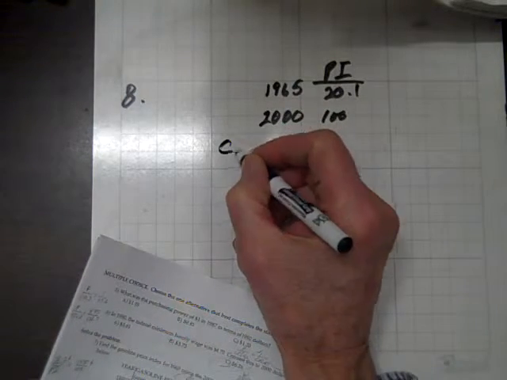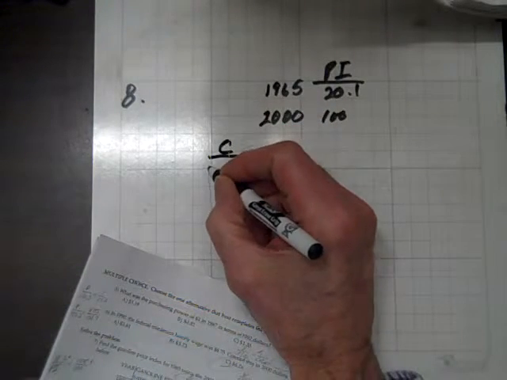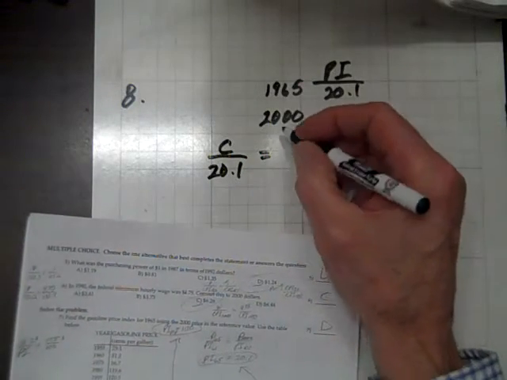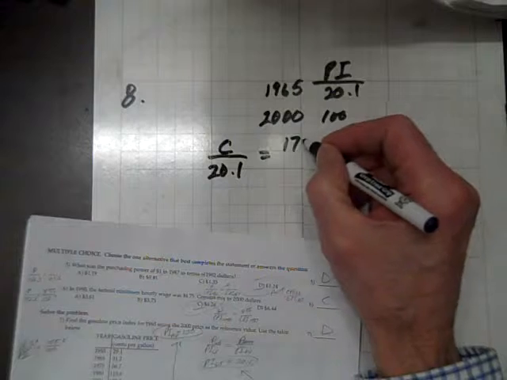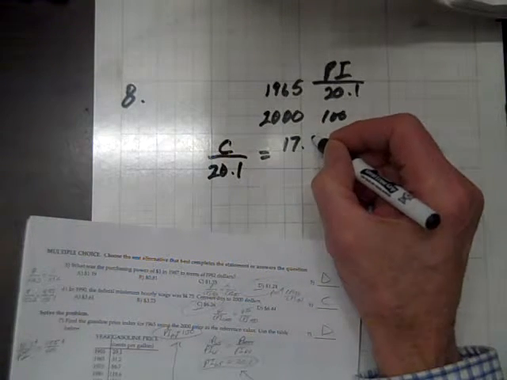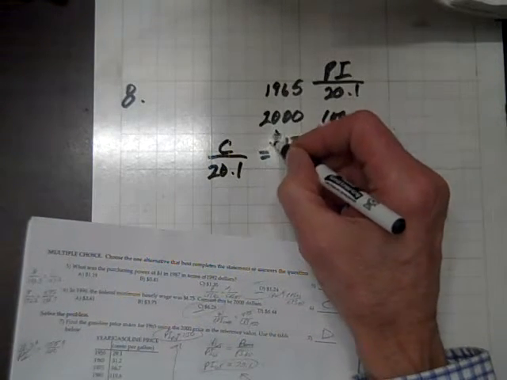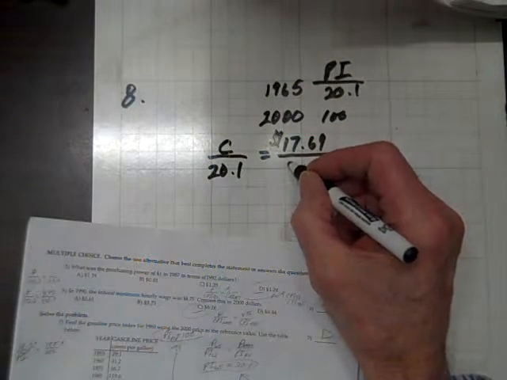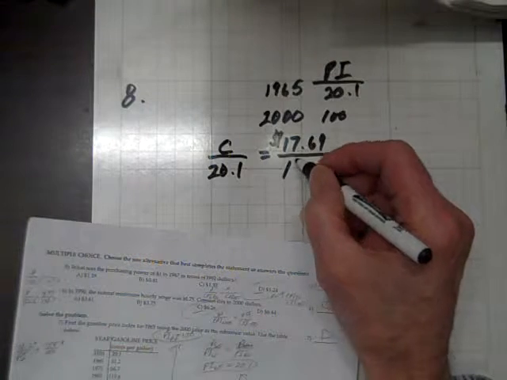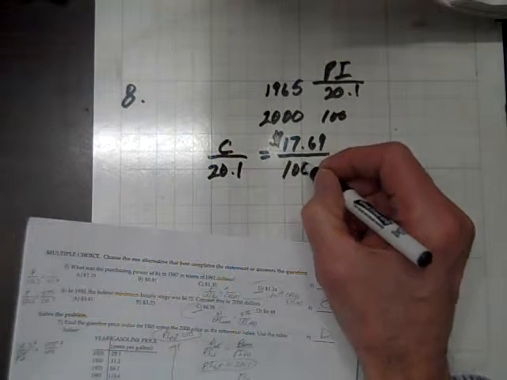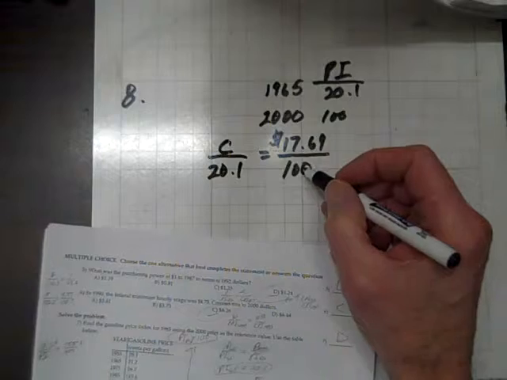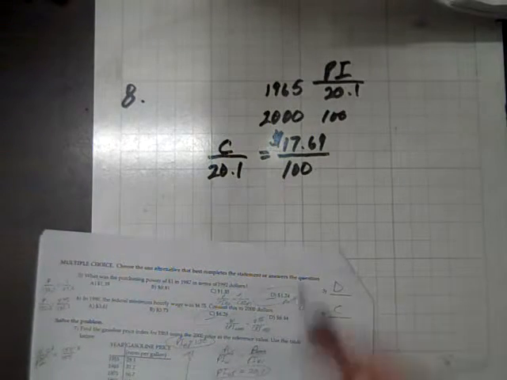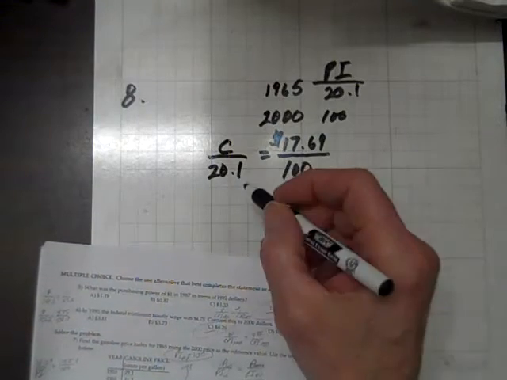So we've got a ratio C over 20.1 equals, and it costs $17.69 in 2000, and our price index is going to be 100. That's our reference. We use this to compute this price index, so we'll stick with both price indexes.